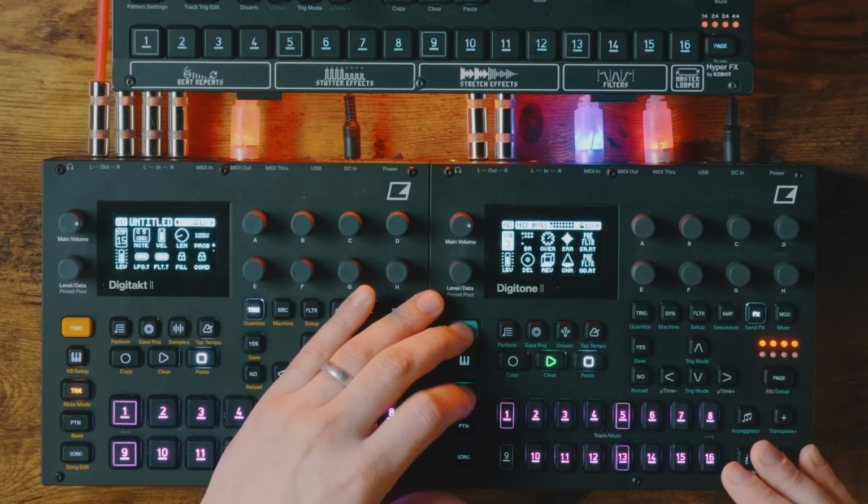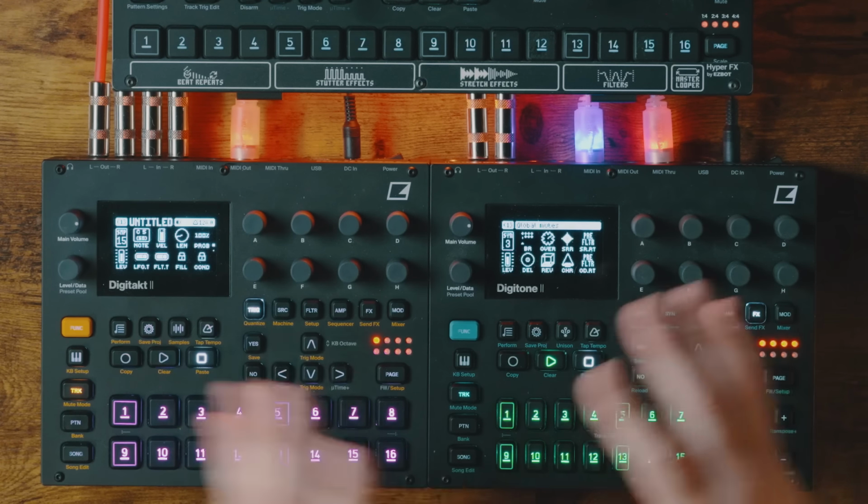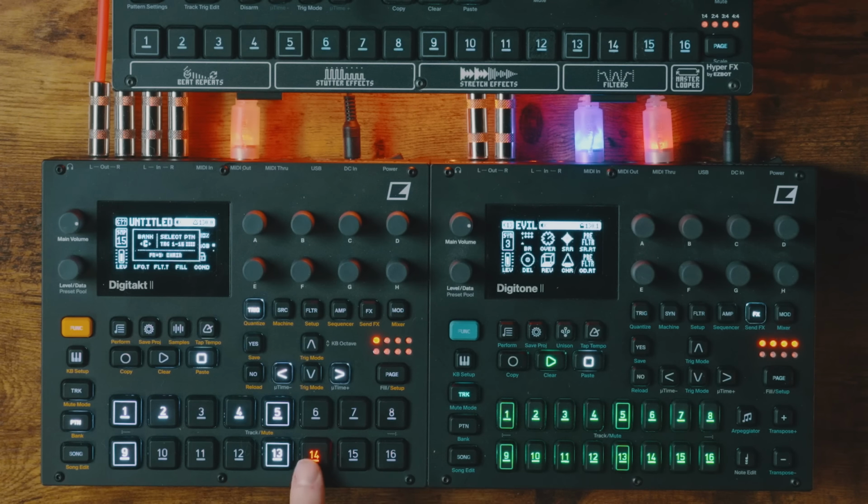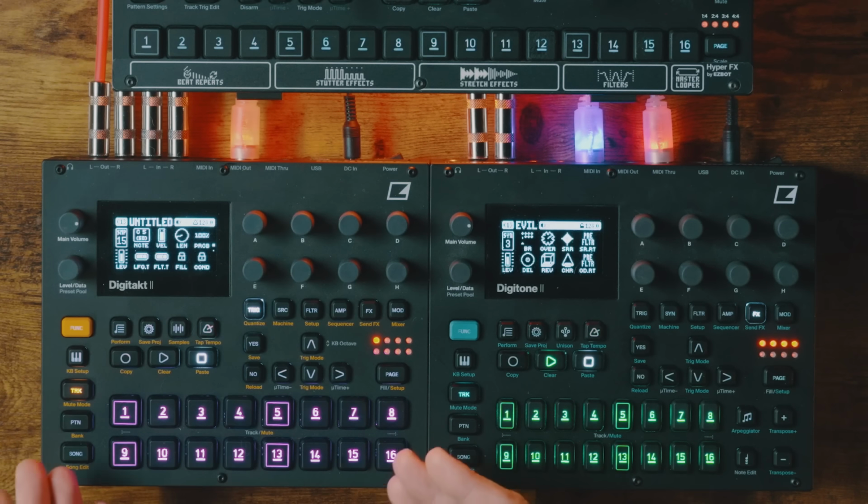So we have two different types of mute modes in the Elektron workflow. Elektron offers you a pattern mute and a global mute mode. It's really cool. It's extremely flexible. This here is a pattern mute. In the Elektron workflow, the pattern mutes are assigned to your patterns, which is really cool. That means that when I go from pattern 14 to pattern 13, you can see the mute states have changed.